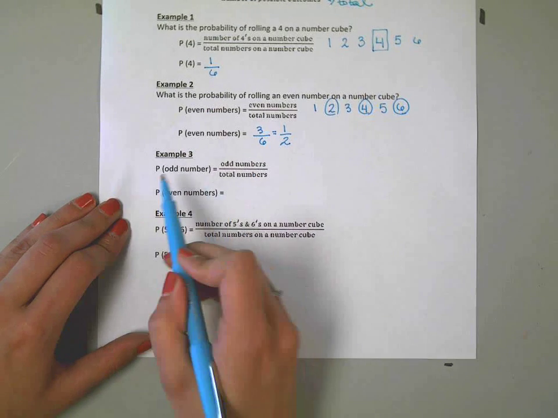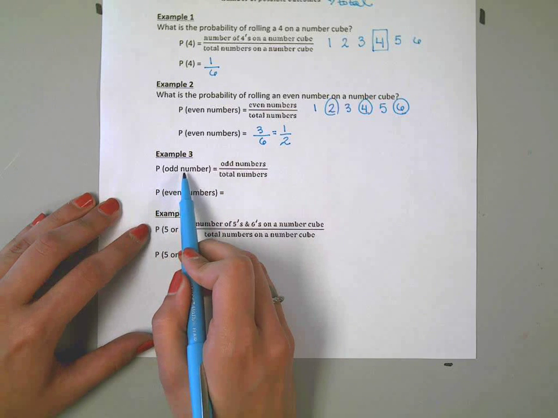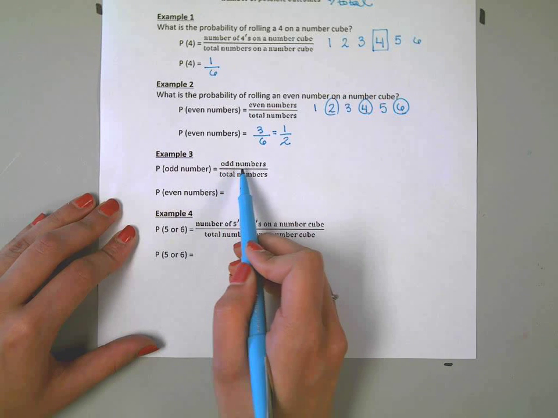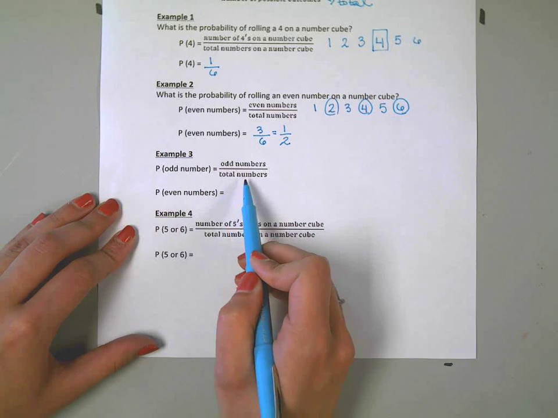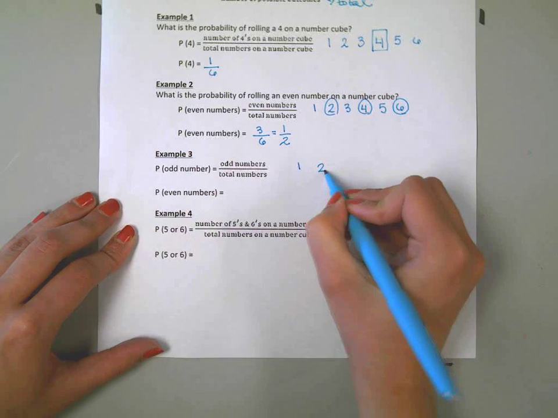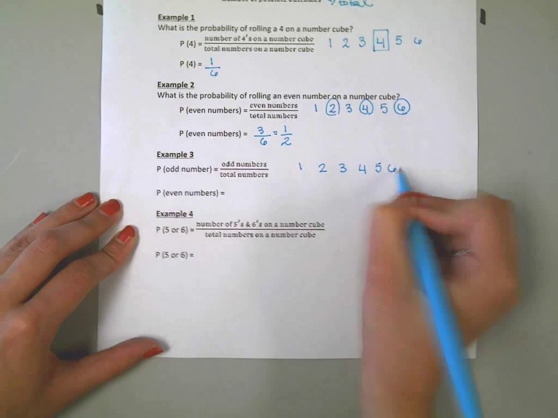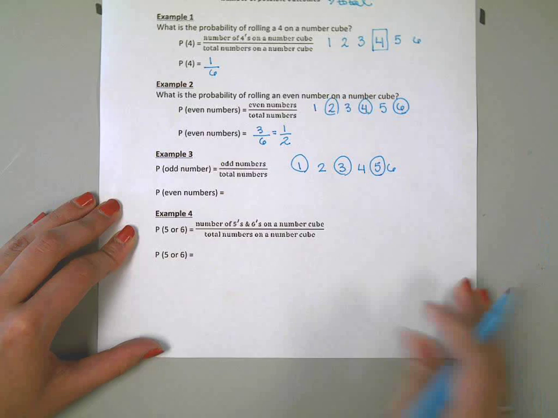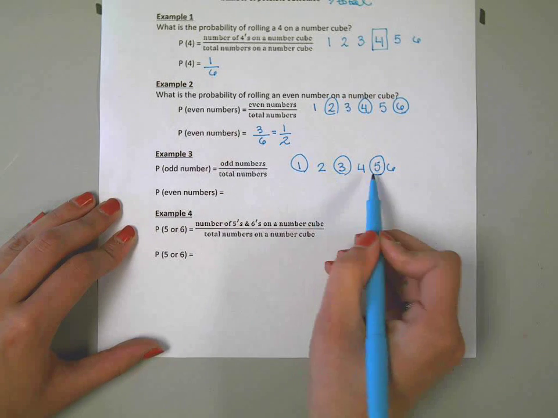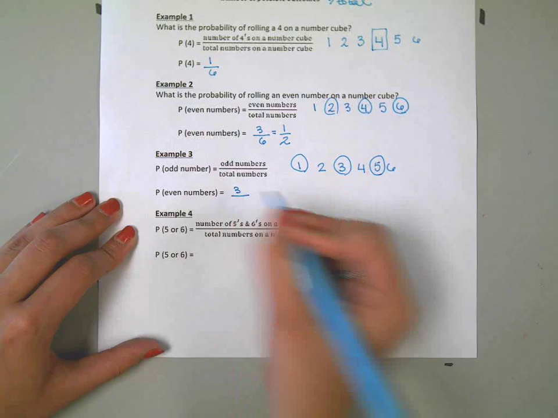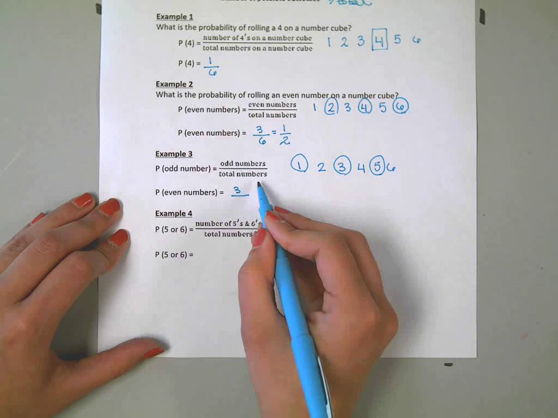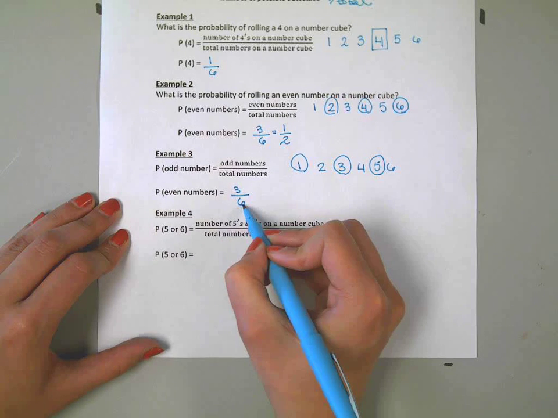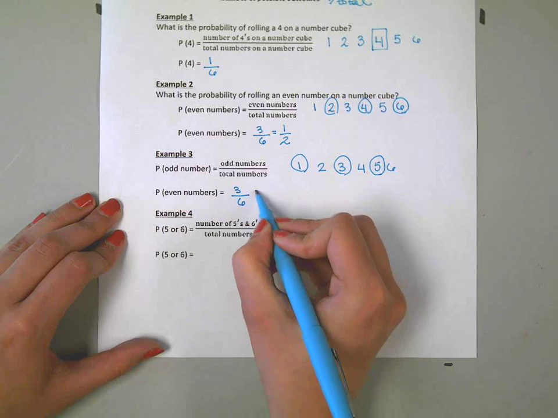Example number 3 asks us to find the probability of rolling an odd number on a number cube. Again, we will take the number of odd numbers on a number cube divided by the total numbers. So on our number cube, we have numbers 1 through 6, and the odd numbers are 1, 3, and 5. We know that there are 3 odd numbers, so that is our favorable outcome, and we will divide that by the total numbers on a number cube, which is 6. Again, it's 3 divided by 6. Remember to reduce to its simplest form, and that is 1/2.